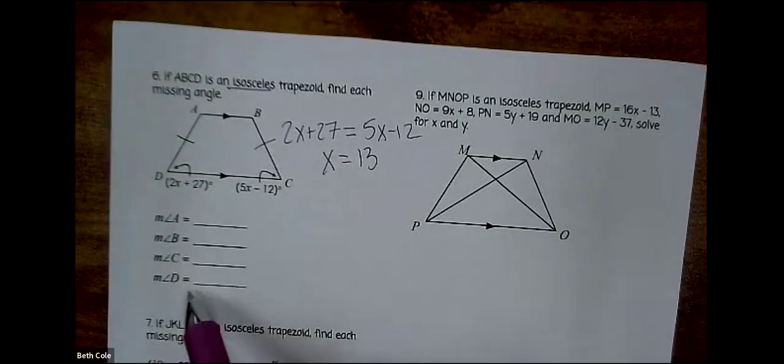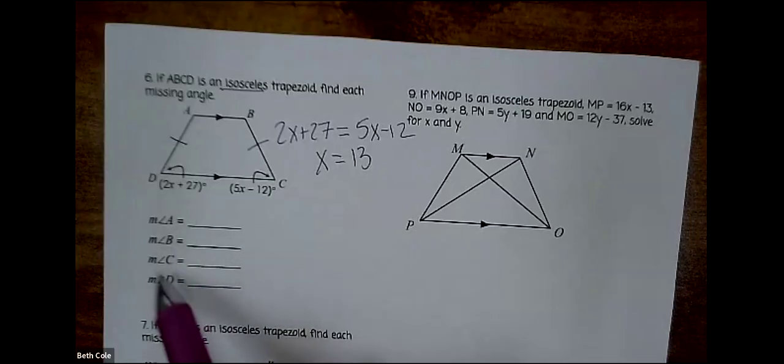Now, did we get asked for X? No, we got asked for a whole bunch of other stuff. Can you please close that computer?